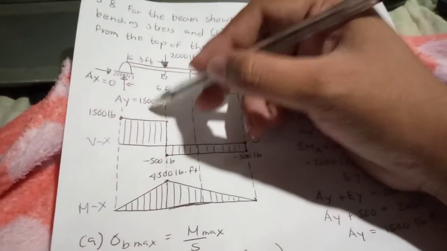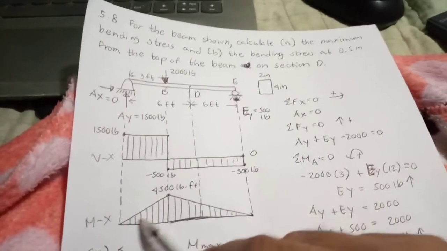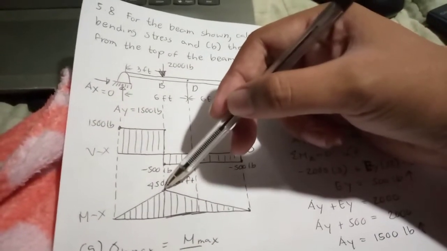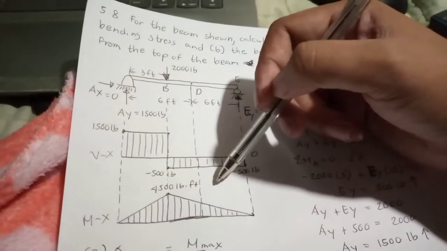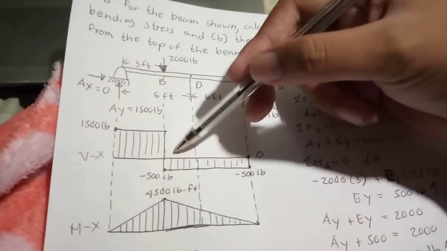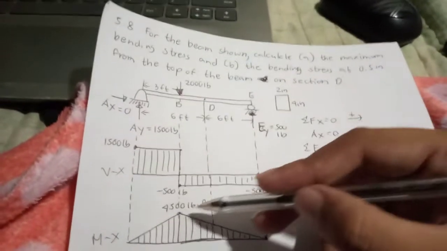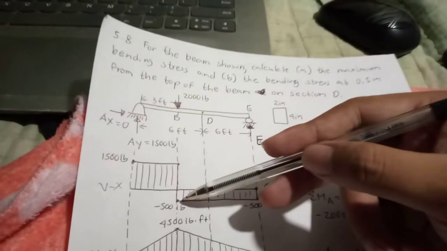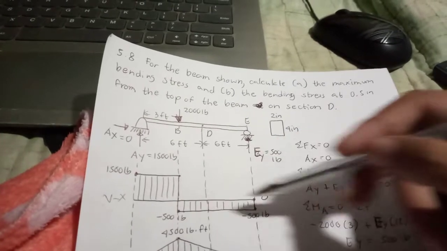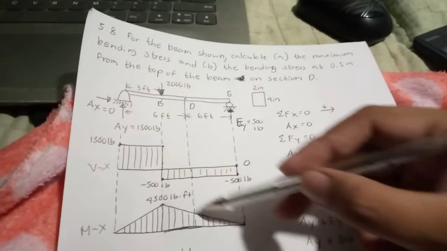And since this is a straight line, 0 degrees, this will be a line with a slope. Since this is a negative area here, this 4,500 pound-foot moment will again diminish from this point, since from x equals 3 to x equals 12 has a negative area, so it will linearly go downwards since this is constant negative 500 from x equals 3 to 12. So it will diminish linearly.